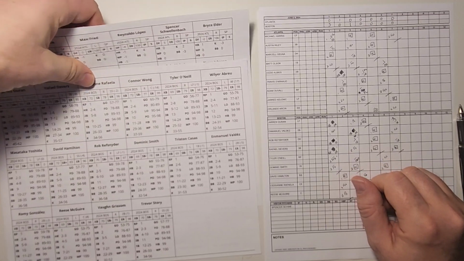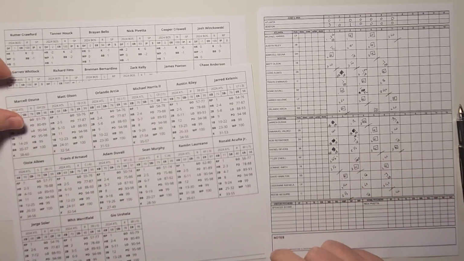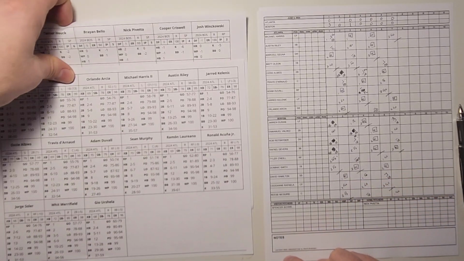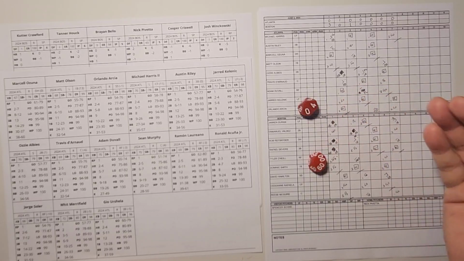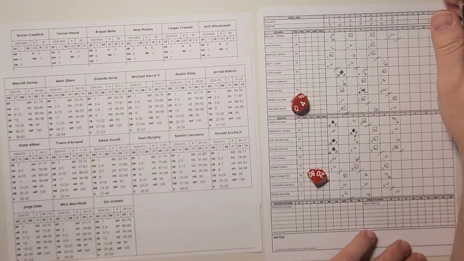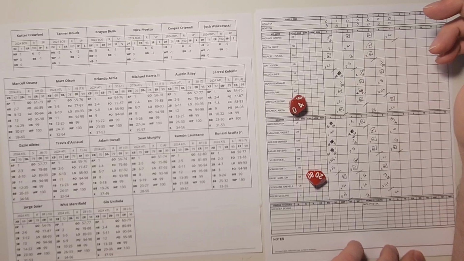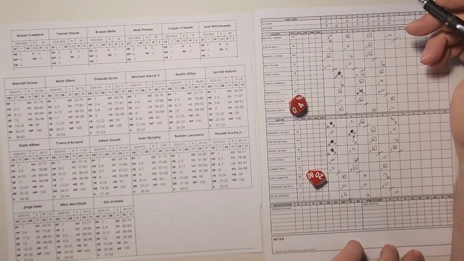Yeah, that was his bonus inning, so I didn't have to remove him from the game. We're going to leave Pivetta in the game, see if he can go for the complete game. And he'll face off against Austin Riley, Marcell Ozuna, and Matty Olson.